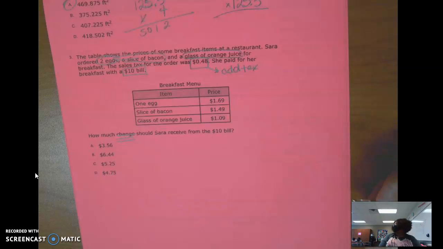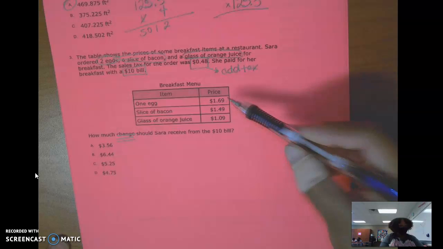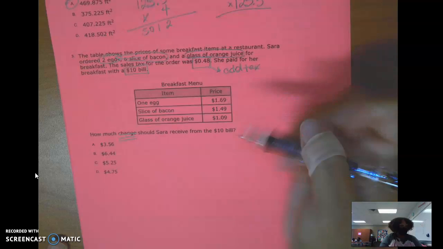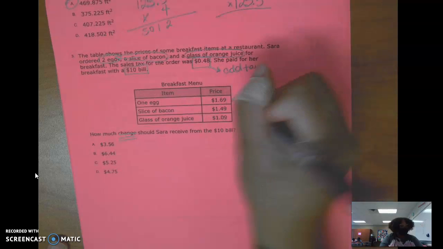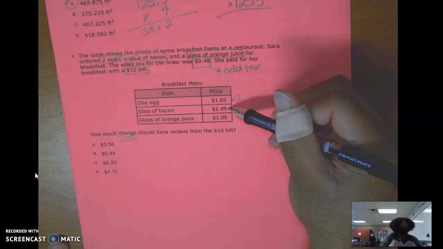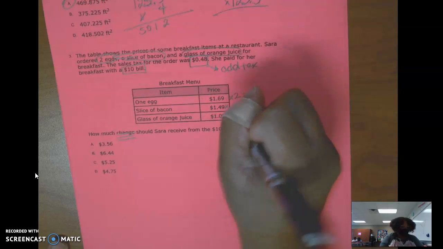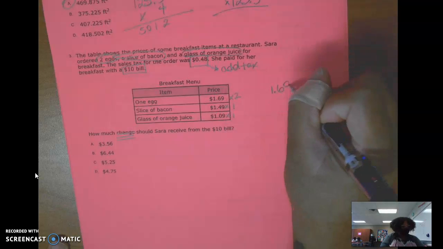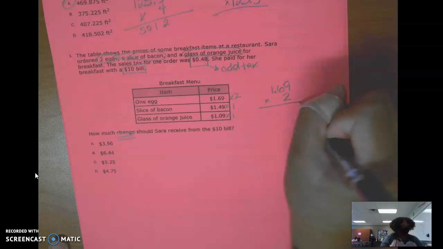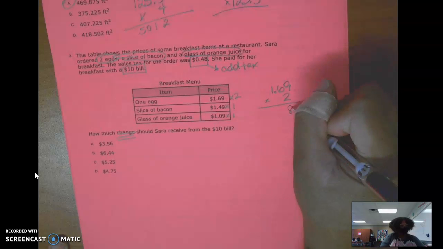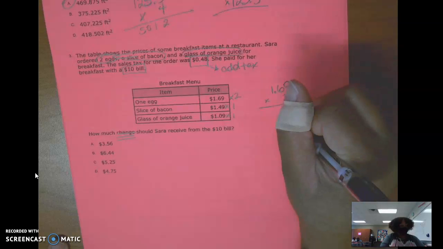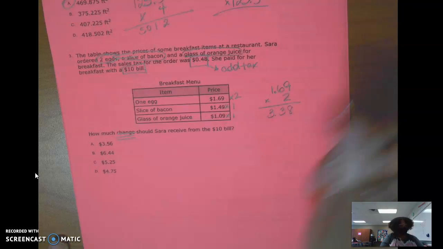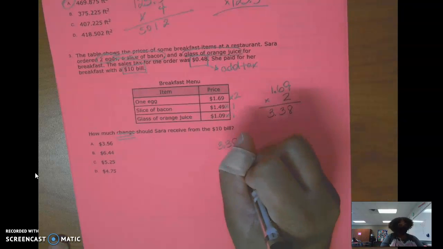How much food did she get? 1 egg, slice of bacon, and glass of orange. Okay, so what do I do with the 2 eggs? Times 2. Okay, how many slices of bacon? So this is times 1. And a glass of orange juice, this is times 1. So 169 times 2. 2 times 9? 2 times 6 plus 1? 2 times 1 plus 1. 338 for the egg. Then what?